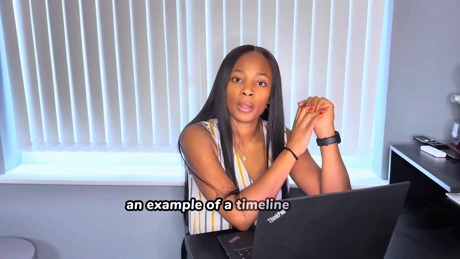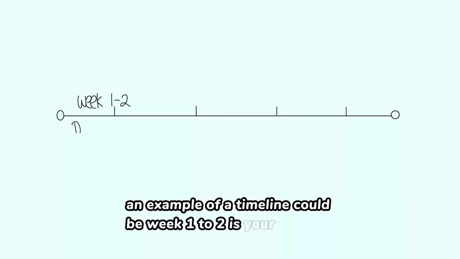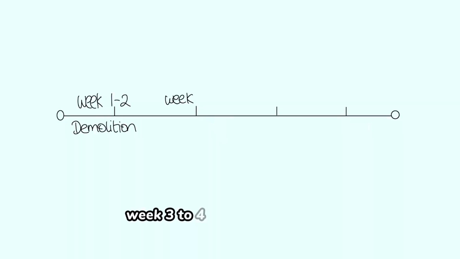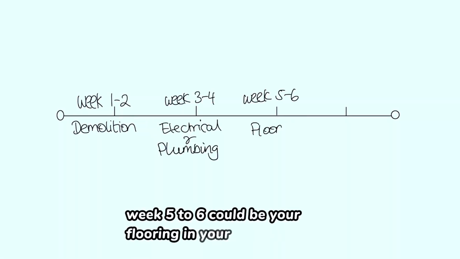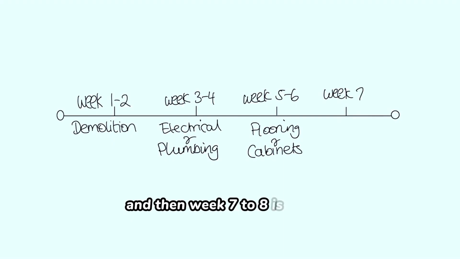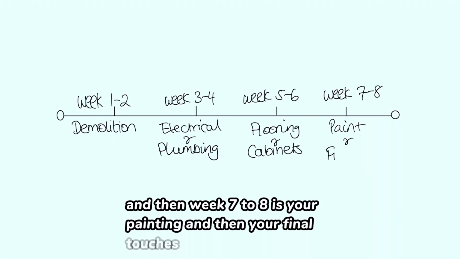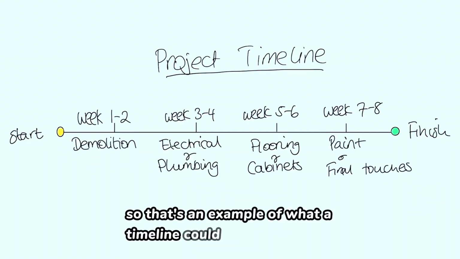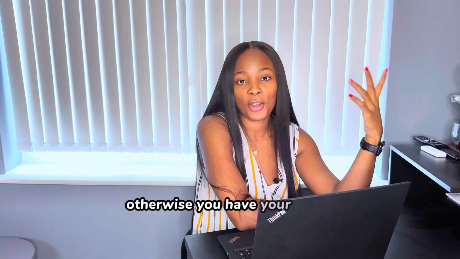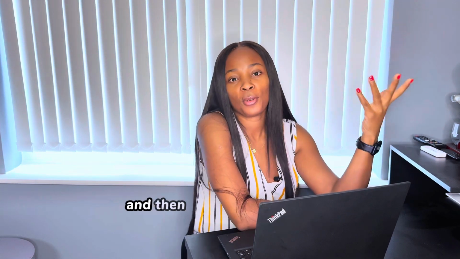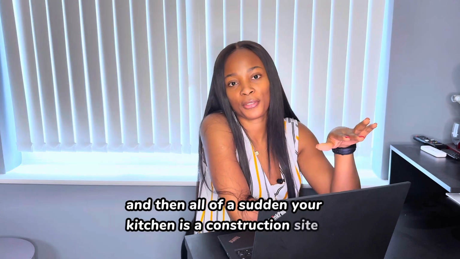An example of a timeline could be week 1 to 2 is your demolition. Week 3 to 4 is electrical and plumbing. Week 5 to 6 could be your flooring and your cabinets. And then week 7 to 8 is your painting and then your final touches. So that's an example of what a timeline could look like. This timeline will keep everybody accountable. Otherwise, you'll have your contractor disappearing for 2 weeks. And then all of a sudden, your kitchen is a construction site forever.